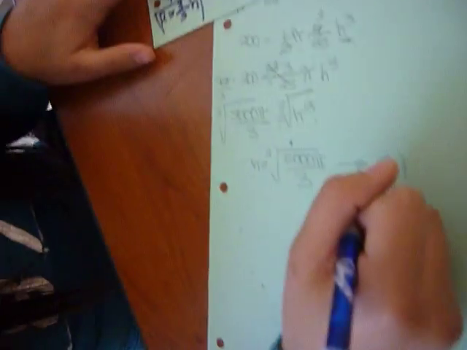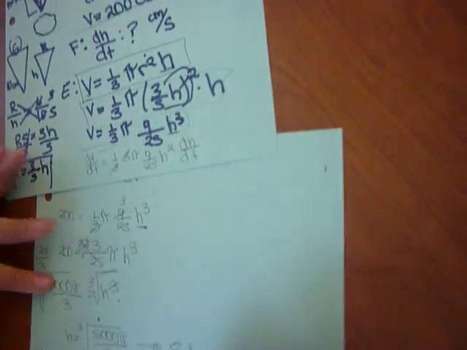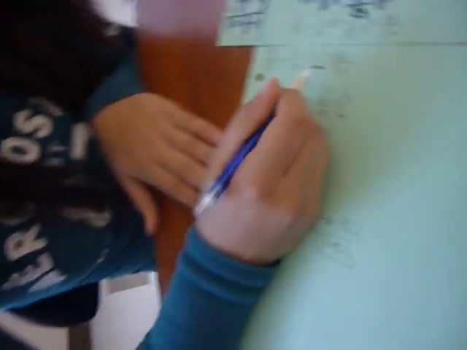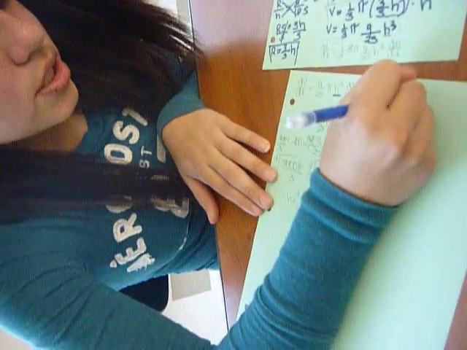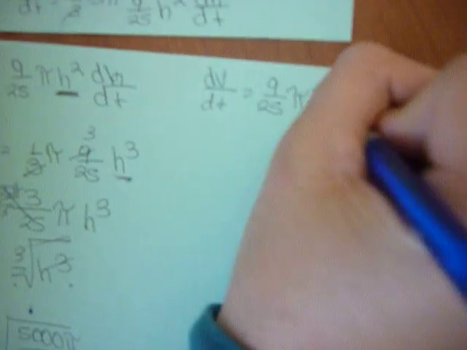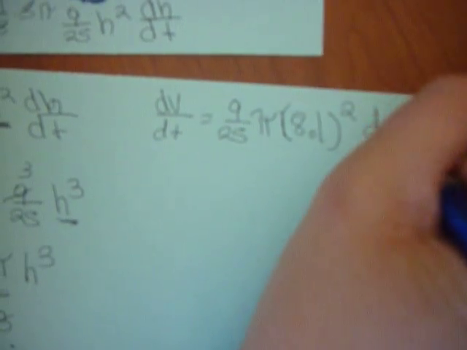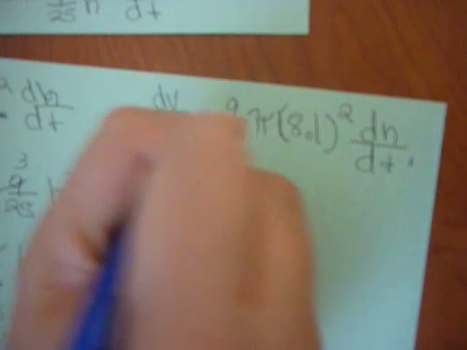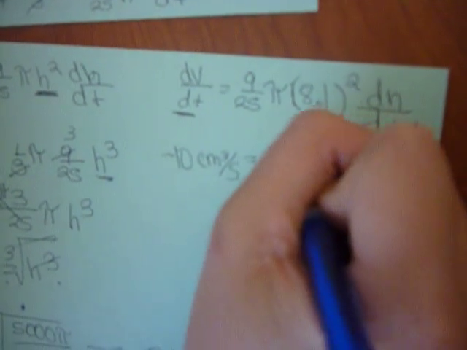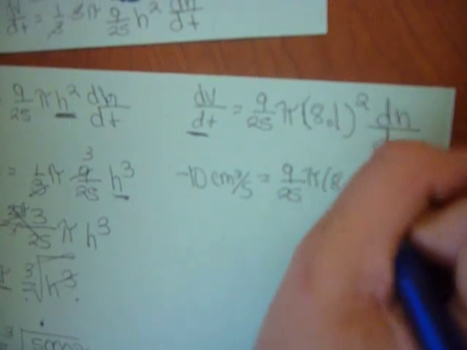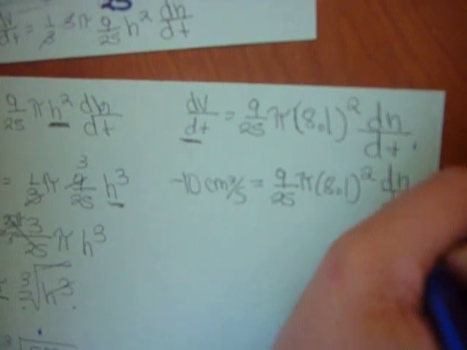Now that we have our H, we can plug this back into our equation here, once we took all the derivatives. So now we have dV over dt equals 9/25 pi, and H, plug this in, which would be 8.1 squared, dH over dt. dV over dt was given to us, that was negative 10 centimeters cubed per second, equals 9/25 pi 8.1 squared dH over dt.